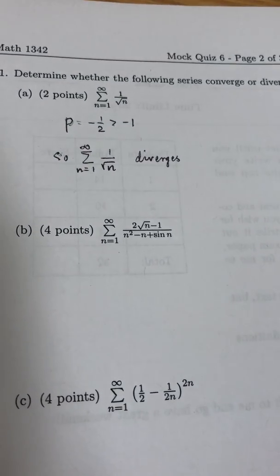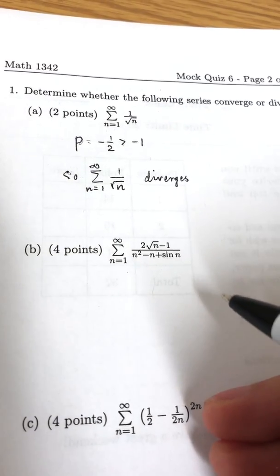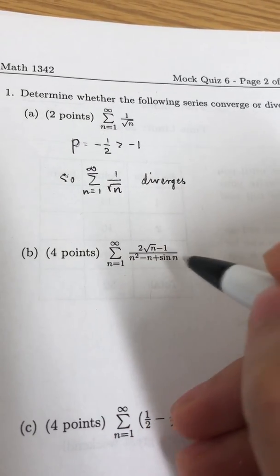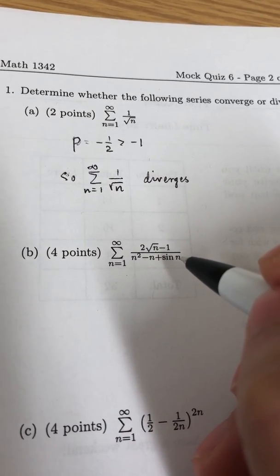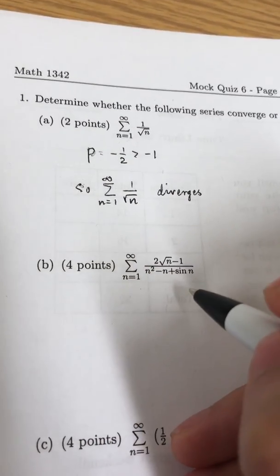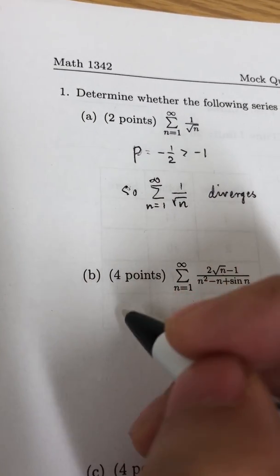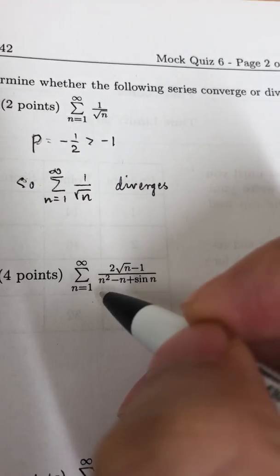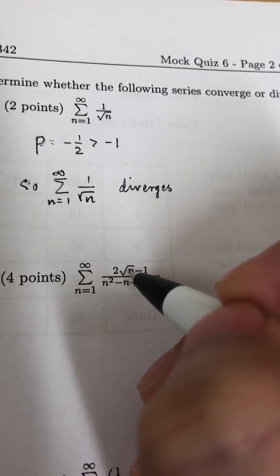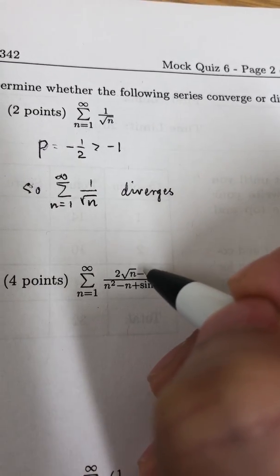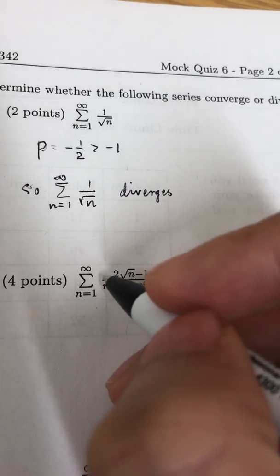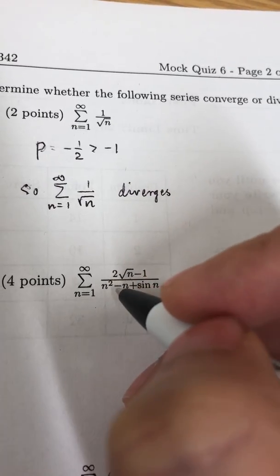For the second one, you will need to use the limit form of the comparison test. Check the numerator and the denominator. The numerator has the leading term 2 root n. The denominator has a leading term n squared.